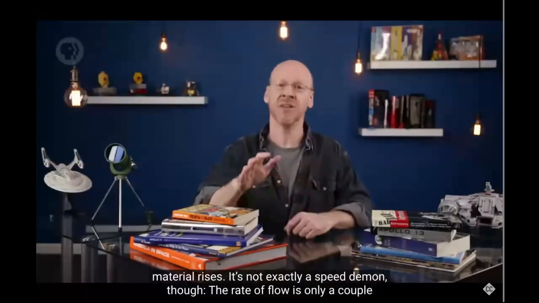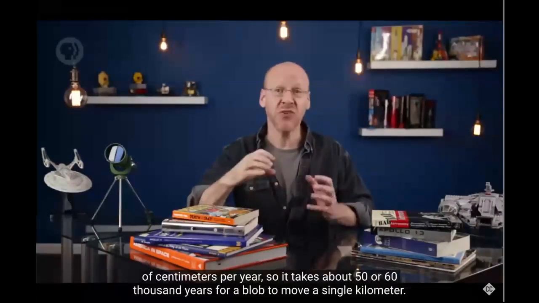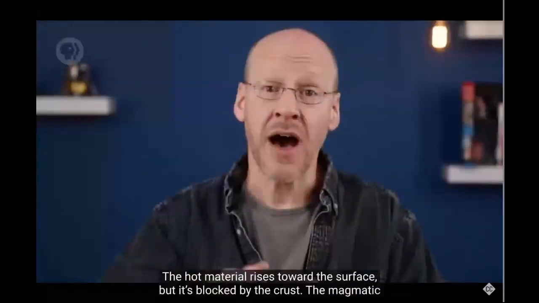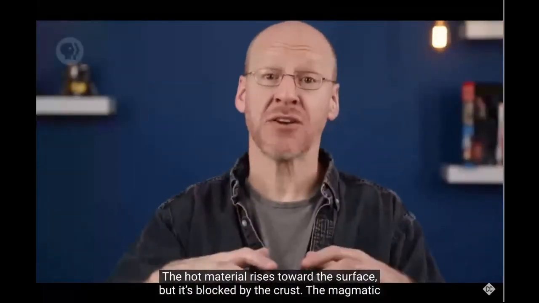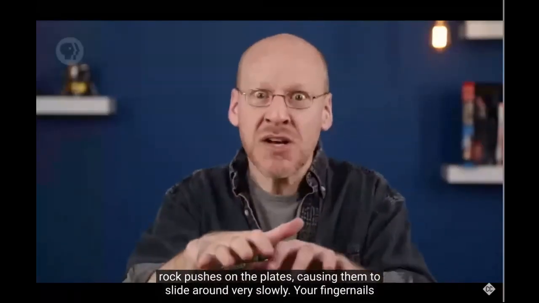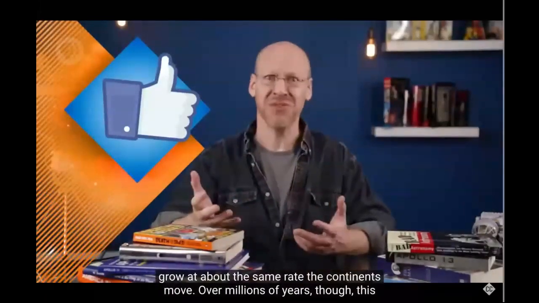It's not exactly a speed demon though. The rate of flow is only a couple of centimeters per year, so it takes about 50 or 60,000 years for a blob to move a single kilometer. The hot material rises toward the surface, but it's blocked by the crust. The magmatic rock pushes on the plates, causing them to slide around very slowly. Your fingernails grow at about the same rate the continents move.